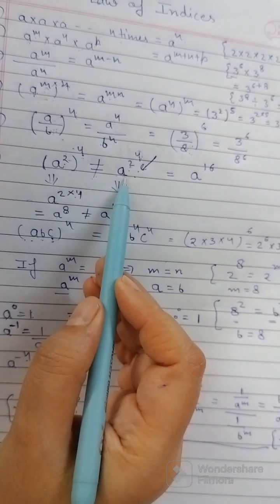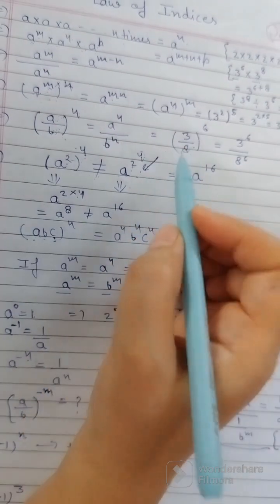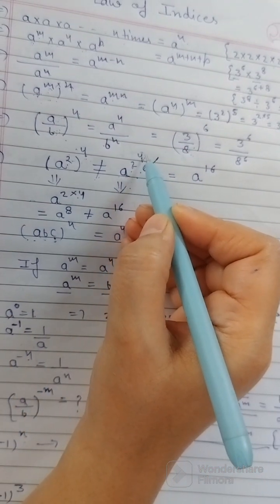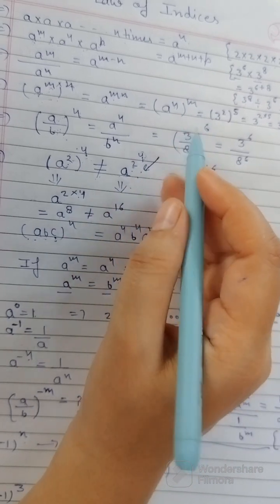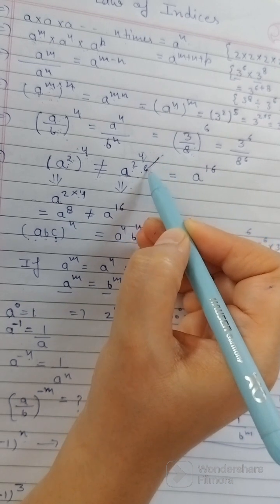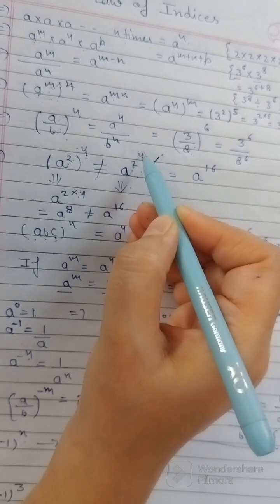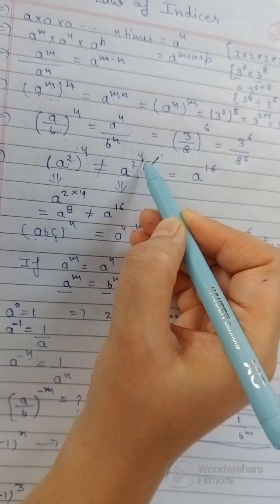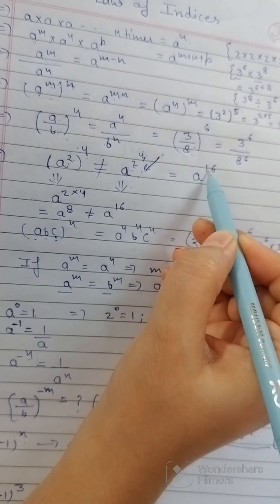But here in this case, when no bracket is there, we can simply see it is a raised to power 2 raised to power 4. In these kinds of cases, we start from the upper side and resolve it like this. So firstly, we will resolve this power 2 raised to power 4, which is 16. So it will become a raised to power 16.